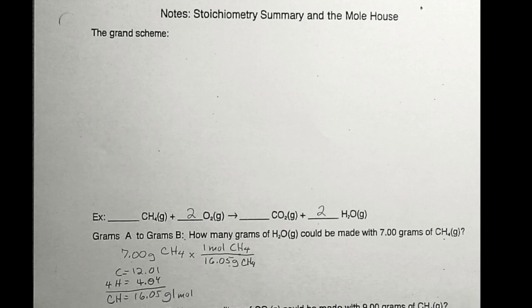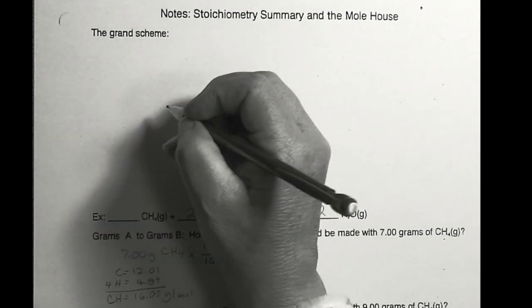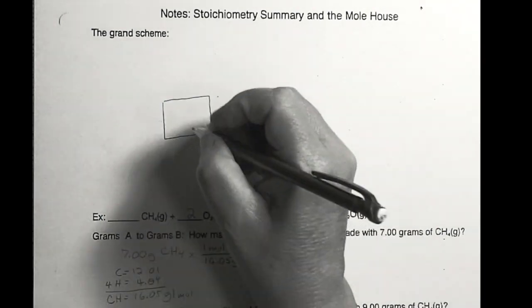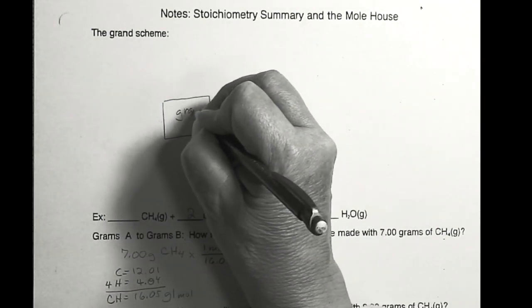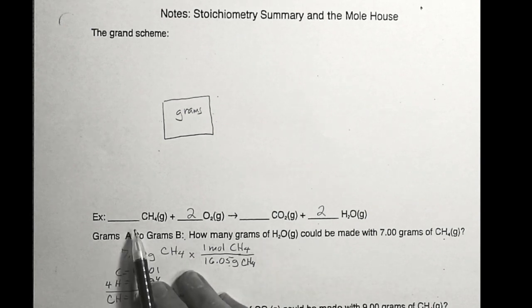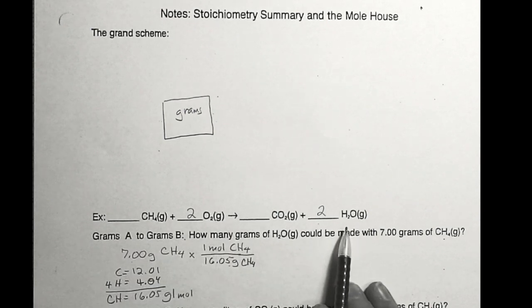But what we're borrowing from the Roman idea is this: let's say you're starting out with your 7 grams of CH4. That's like a room, a room of grams. And for all of these equations, we're starting with one kind of molecule and changing to a different kind of molecule.